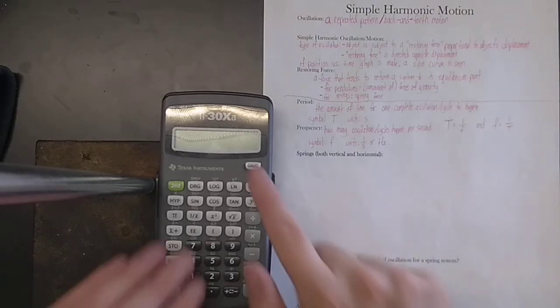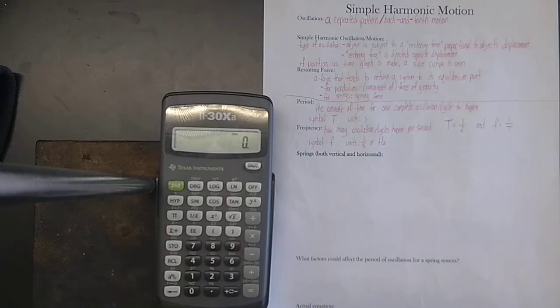So let me give you an example. Let's say you have a pendulum. It would have to be a really small pendulum. Or let's say you have a spring system that completes 5 oscillations in 1 second. 5 per second, that would be the frequency.